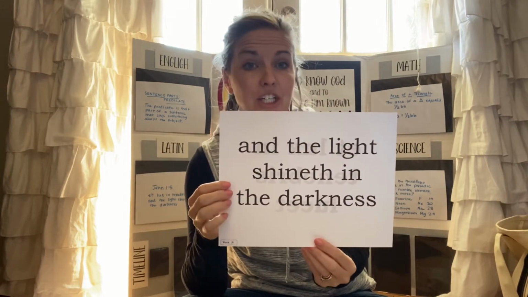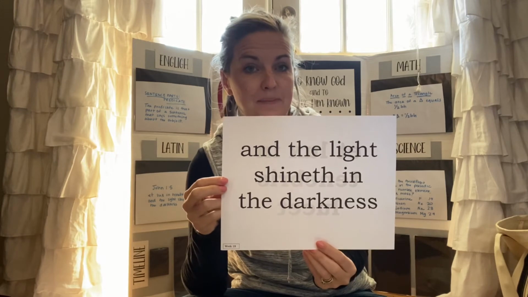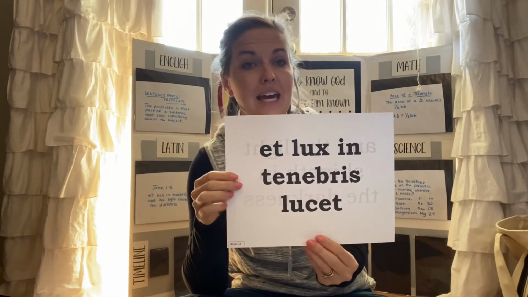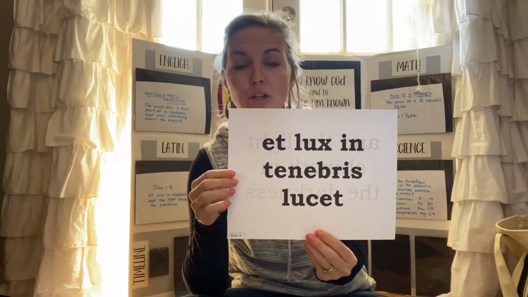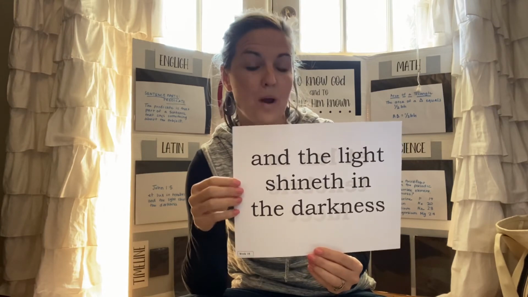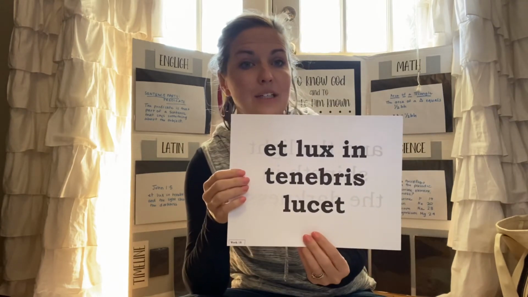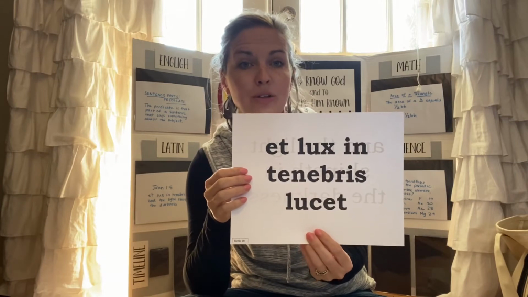And the light shineth in the darkness. Got it? Okay, let's try it again. Et lux in tenebres lucet. And the light shineth in the darkness. One more time. Et lux in tenebres lucet. And the light shineth in the darkness.